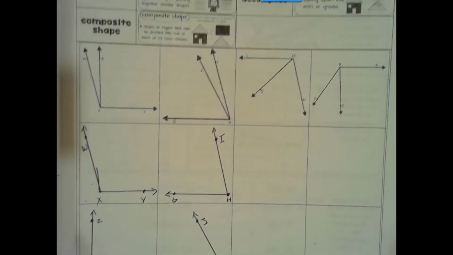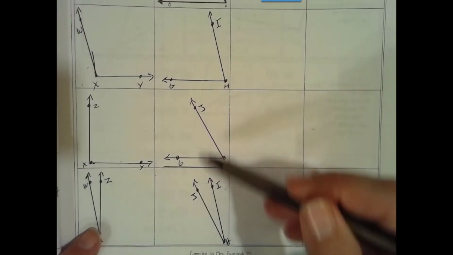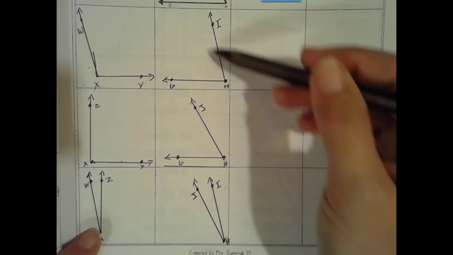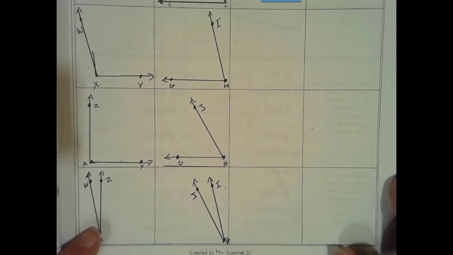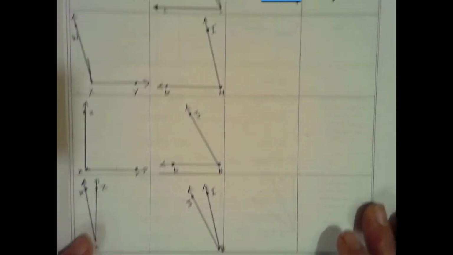So that's that smaller angle here. So these 2 smaller angles, when they're put together, when they're composed, make this larger angle. So we're just identifying the different parts that are in there.